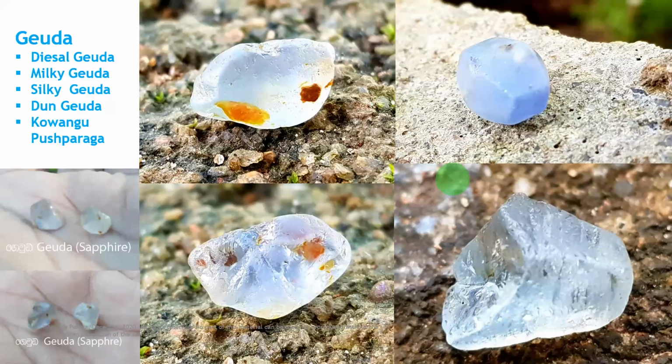Now it is Gewda. There are 5 kinds of Gewdas. Diesel Gewda. Inside the diesel Gewda, when we watch this through the torch light, we can see the diesel color inside the stone. That is diesel Gewda. Milky Gewda, milk color inside the stone. Silky Gewda, silk color, silky inside the stone.